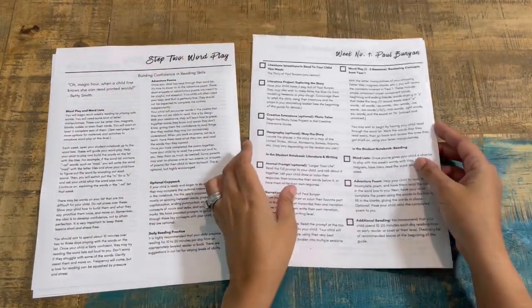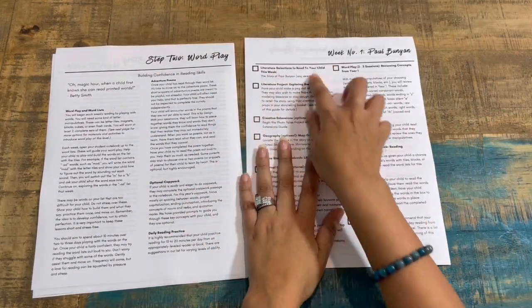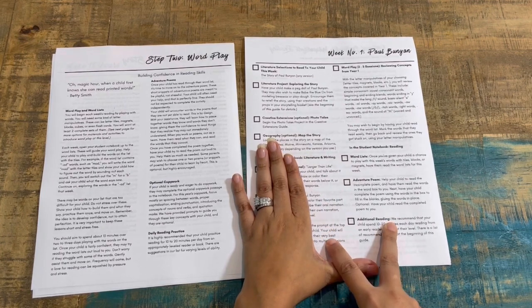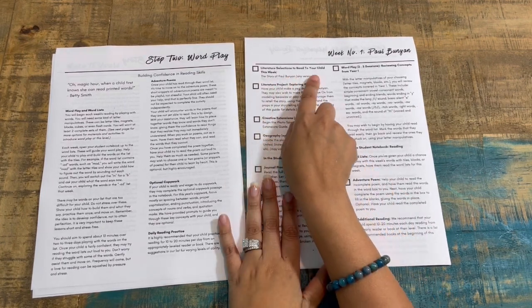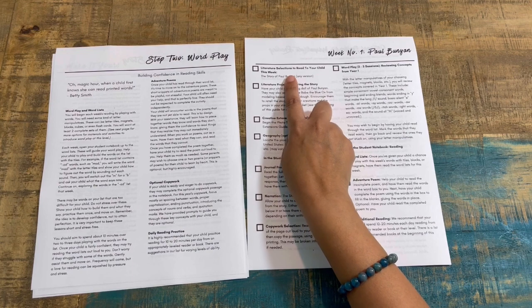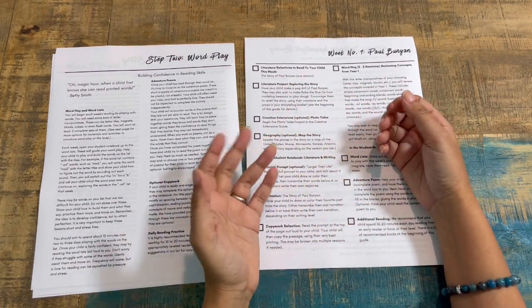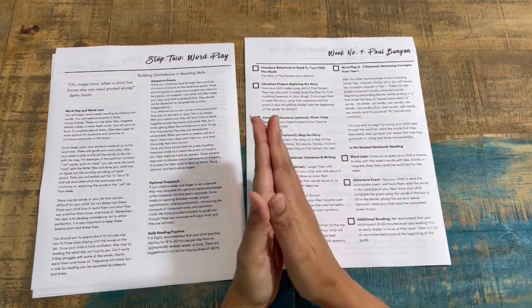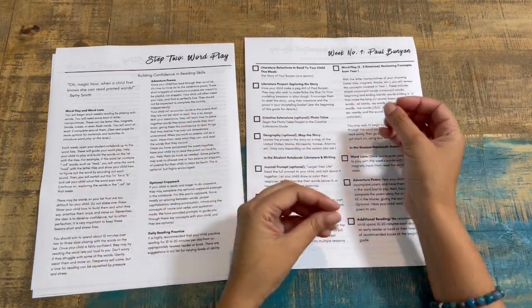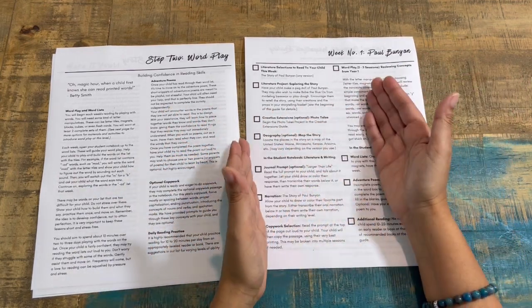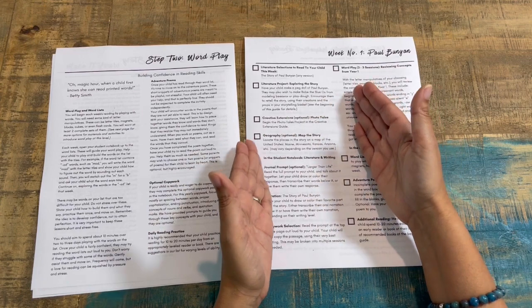Again, obviously I can't show you. Week 1 is laid out the same way you saw in level 1: the literature selection to read to your child. So obviously this is not going to say read 3 pages, unless it's a longer book, then you will have more indications of how much reading you need to do in that week to accomplish that.